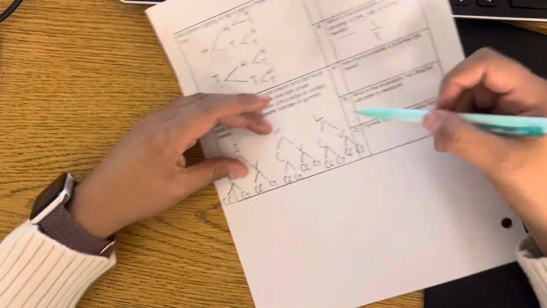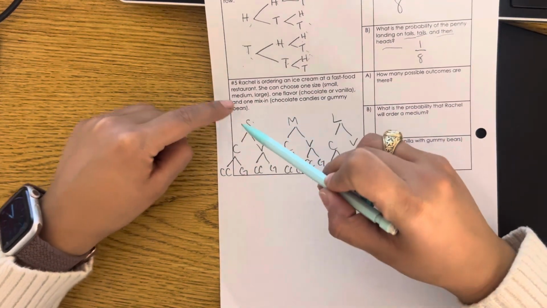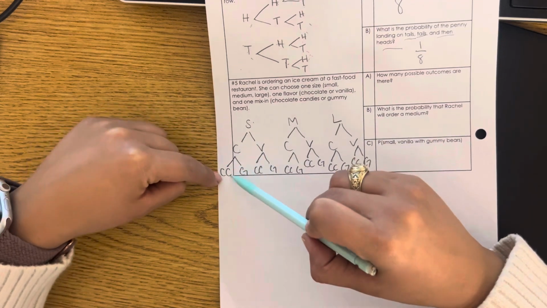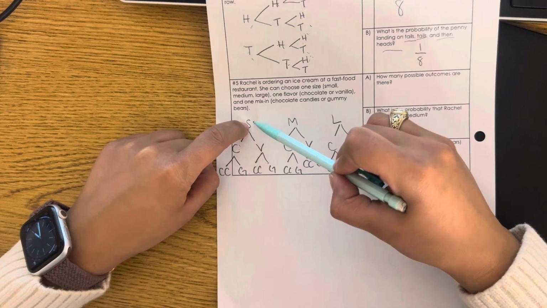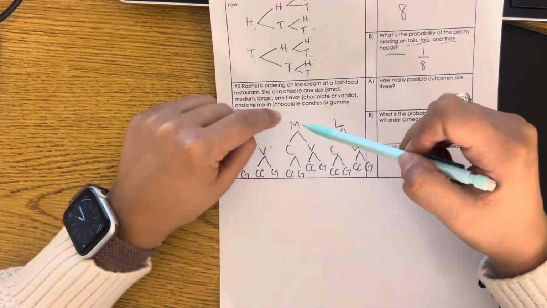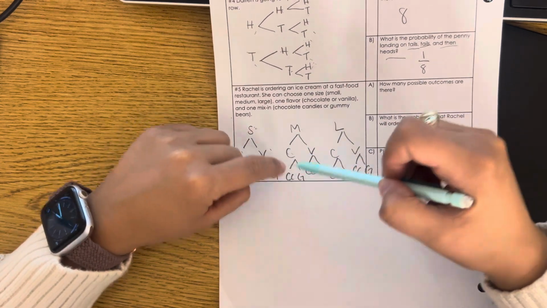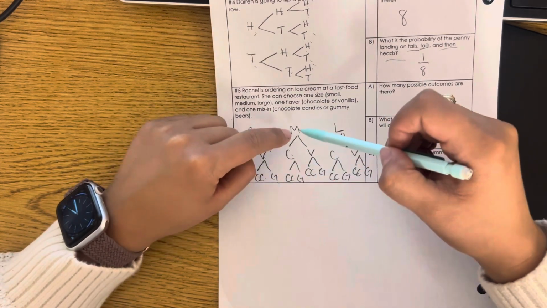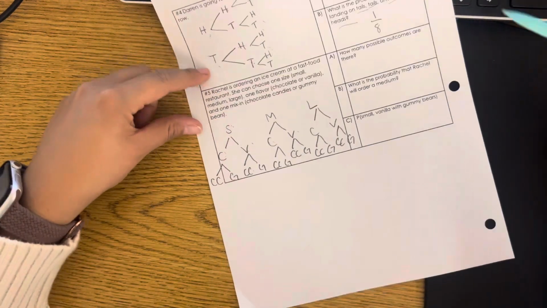So think about how we interpret this. She can have a small with chocolate and chocolate candies. She can have a small chocolate with gummy bears. She can have a small vanilla with chocolate candies, small vanilla with gummy bears. She can have a medium chocolate candies, medium chocolate gummy bears, medium vanilla chocolate candies, medium vanilla gummy bears. You get the picture? So how many possible combinations can she have?